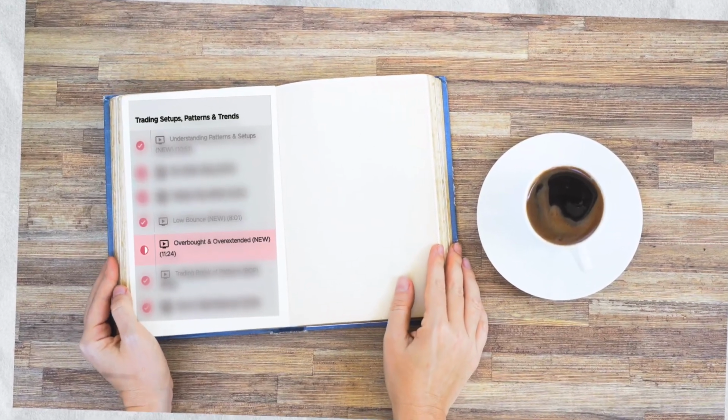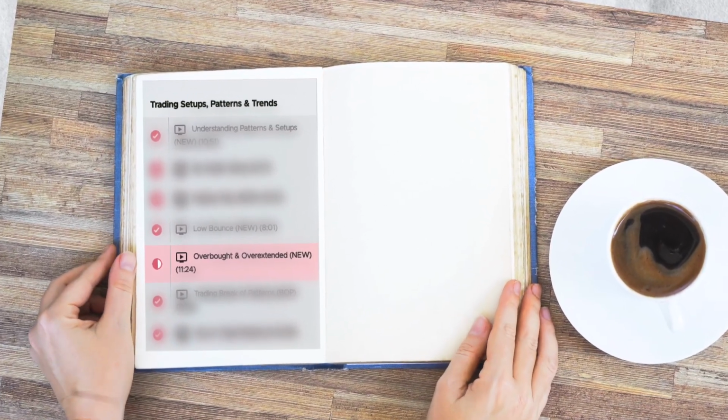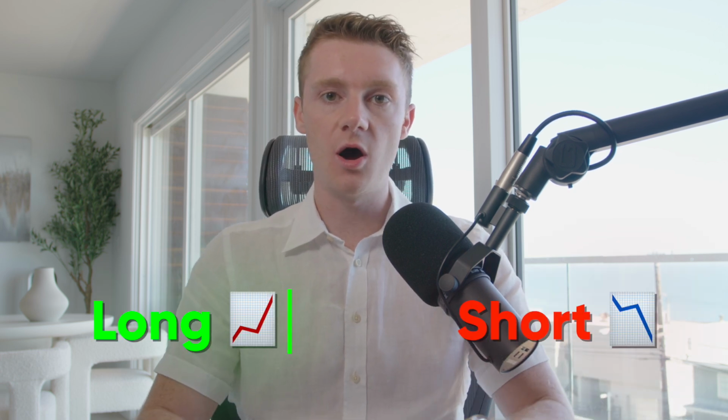And when it comes to my playbook specifically, I have about 6 different setups. 3 to 4 of them I'm trading pretty regularly right now. And the setups that I have in my playbook are going to allow me to both go long and short on a chart. So no matter what the market conditions look like, I can capitalize on that movement.